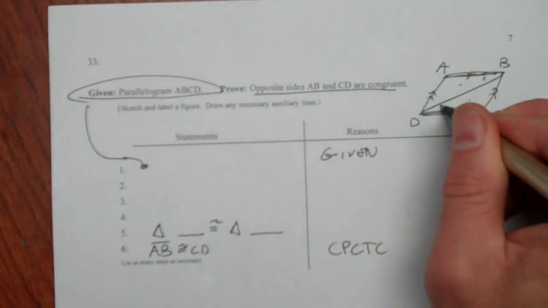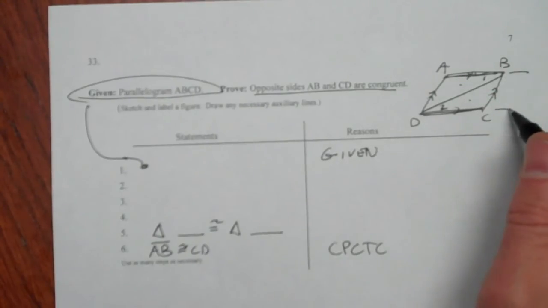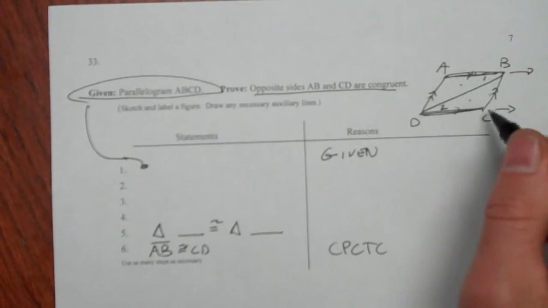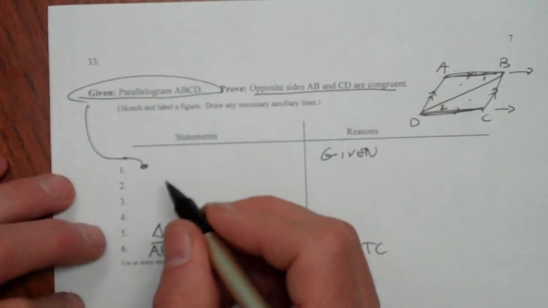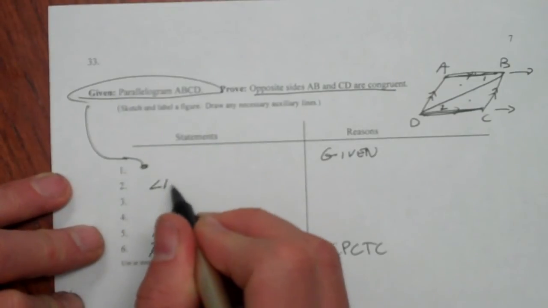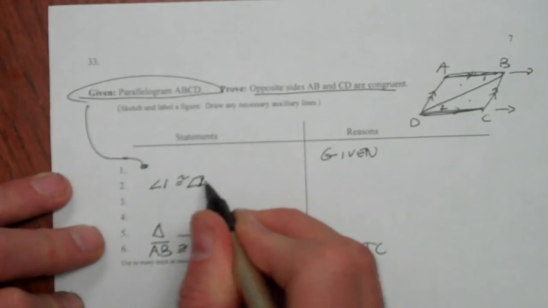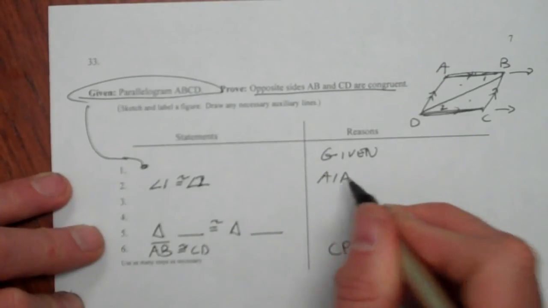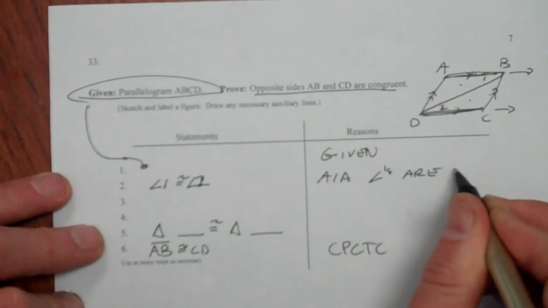I can say angle 1 and angle 2 right there, they're alternate interior angles when these guys are parallel and this is the transversal. Okay, so right here I'm going to say angle 1 congruent to angle 2, and that's AIA, alternate interior angles are congruent.